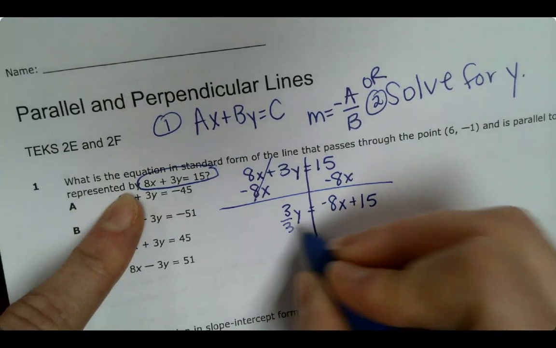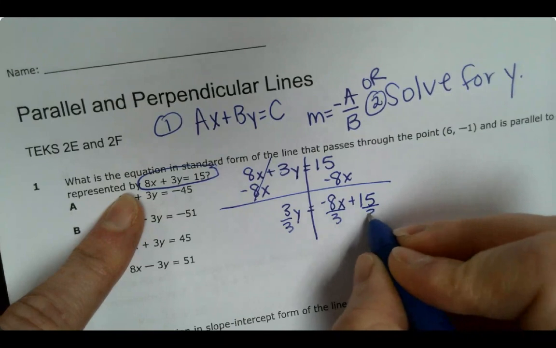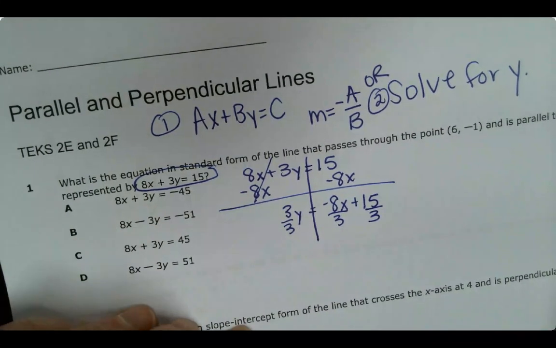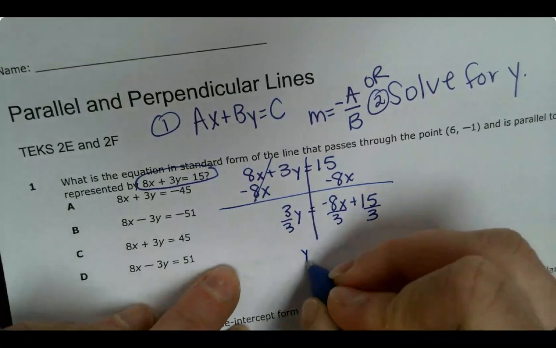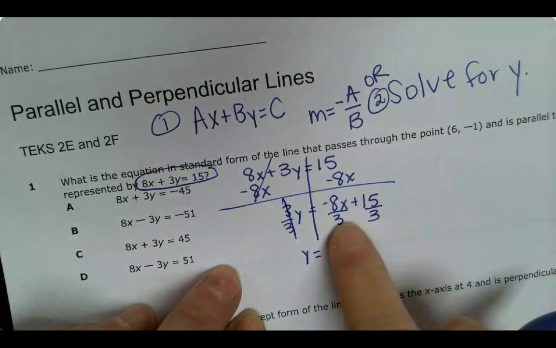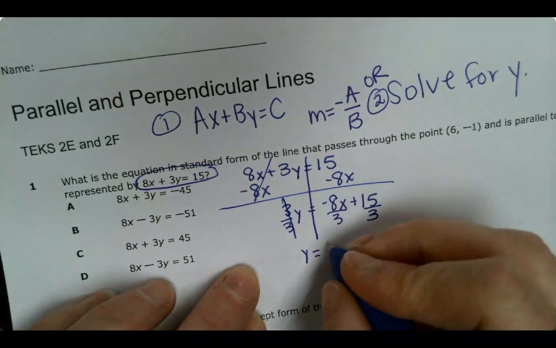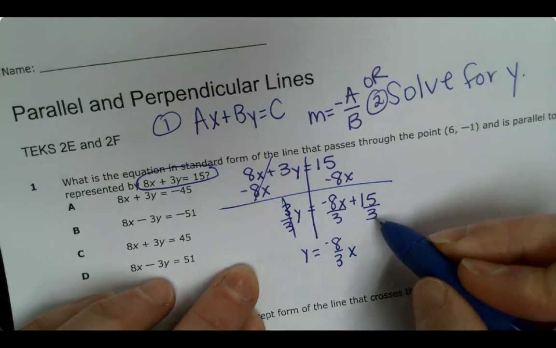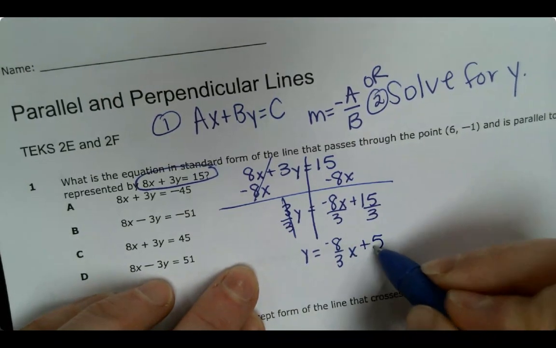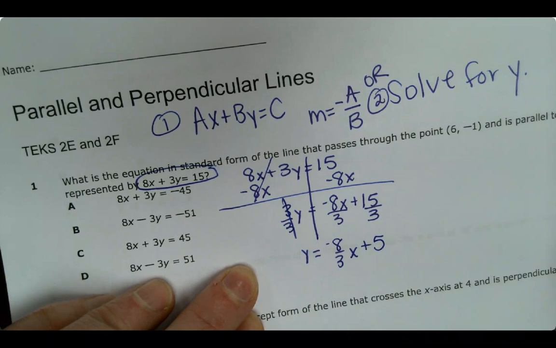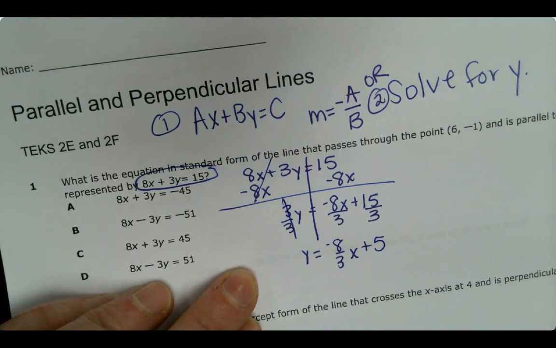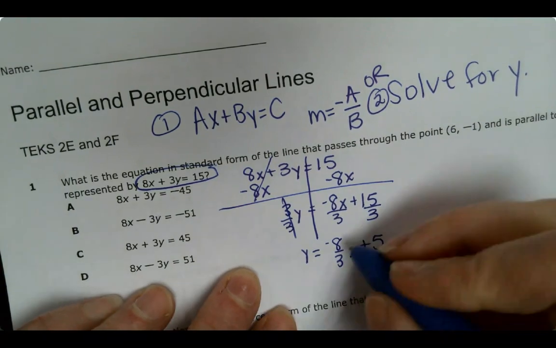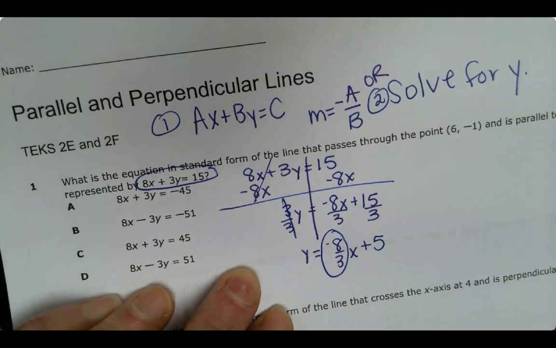Then divide by 3 all the way through. Usually slope is written as a fraction, so we're going to keep it that way. Negative 8 over 3x, then 15 over 3 is 5. So step 1 was identifying the slope. Slope, negative 8 over 3.